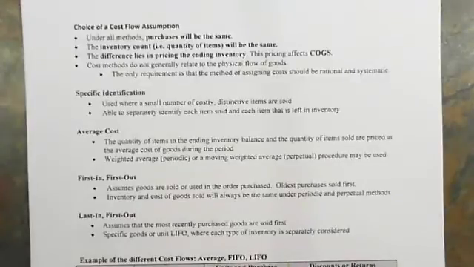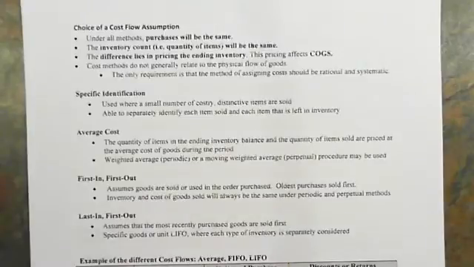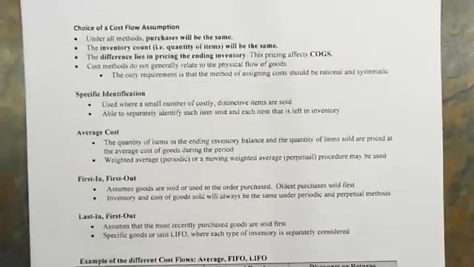So cost methods don't generally relate to the actual physical flow of goods through a company. For most companies, that will be a first in, first out flow where they sell their oldest purchases first. I mean, that's how grocery stores will place their products. They put the oldest things up front. That's why you see everyone digging in the back for the milk that just came in, the most recently purchased milk. But for the most part, FIFO is that cost flow. However, we don't require the actual assumption to match the physical flow of goods through the company.